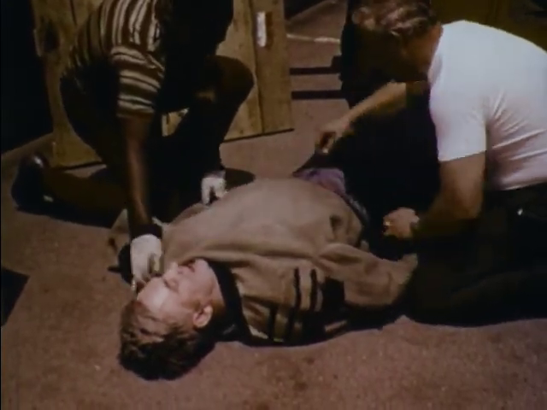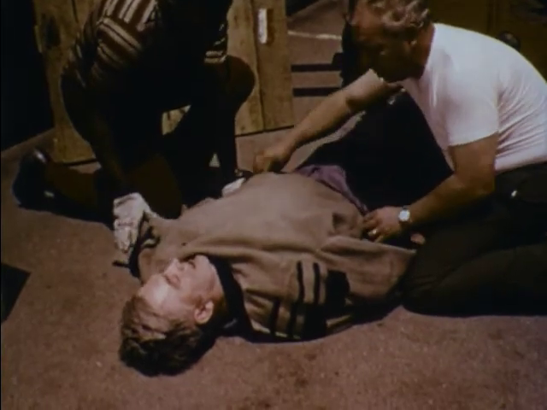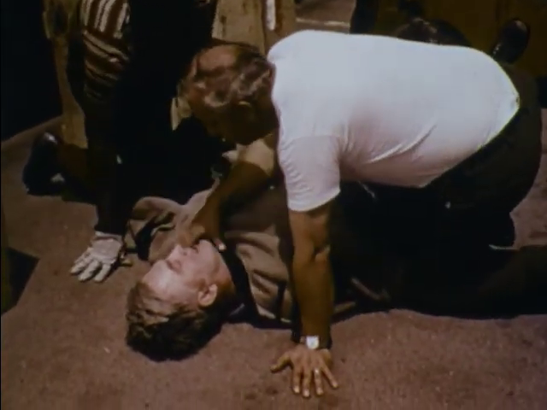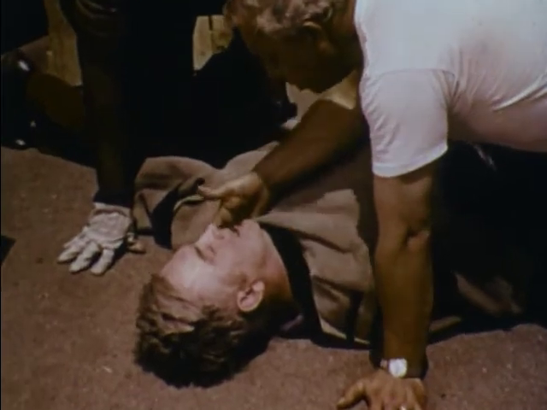Quick and correct action in an emergency may not only save the day, it may save a life, maybe yours.